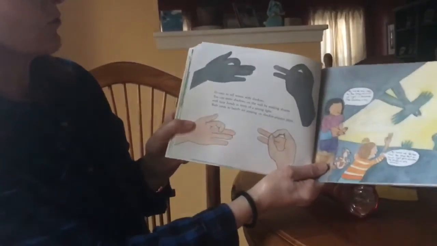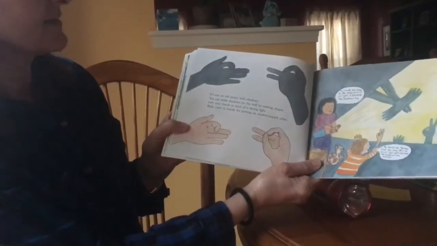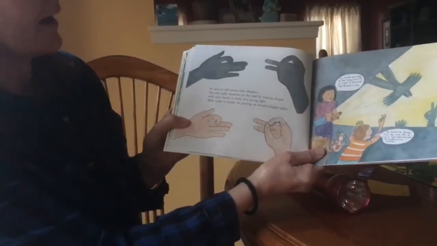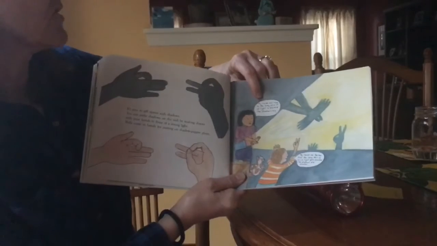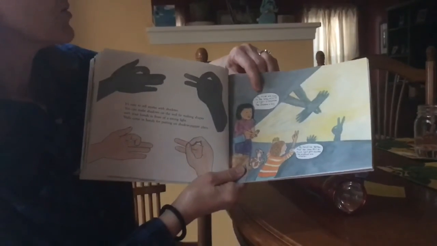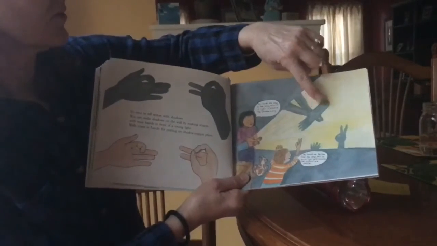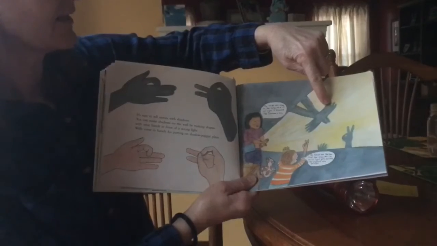It's easy to tell stories with shadows. You can make shadows on the wall by making shapes with your hands in front of a strong light. Walls come in handy for putting on shadow puppet plays. My hands are close to the lamp, so a lot of light is being blocked. The shadow is big. So look at the size of her hands and look at how big her shadow is because she's really close to the light.